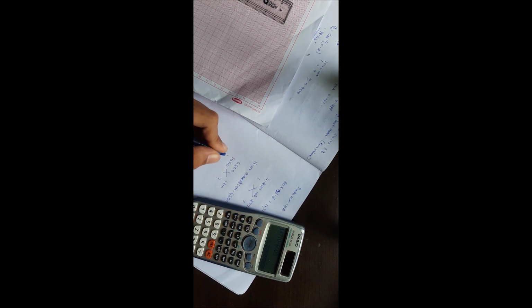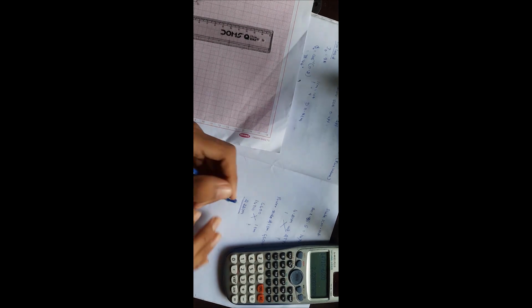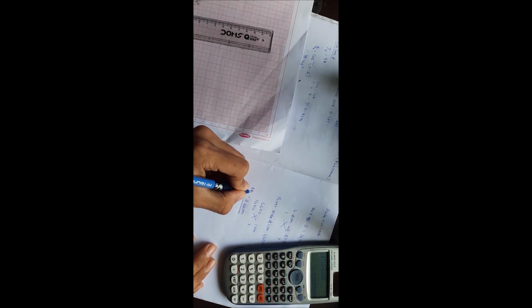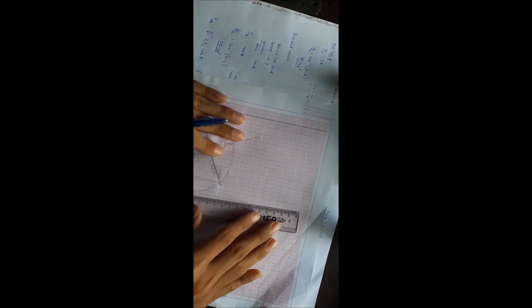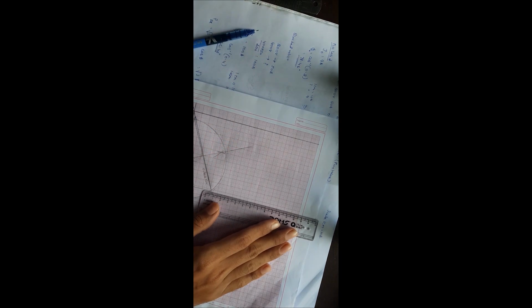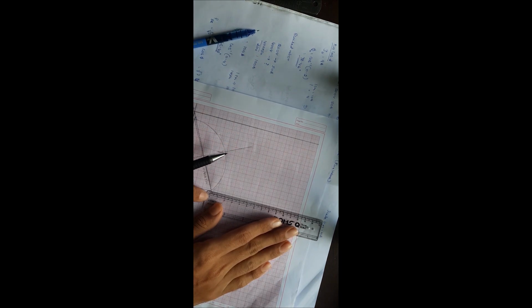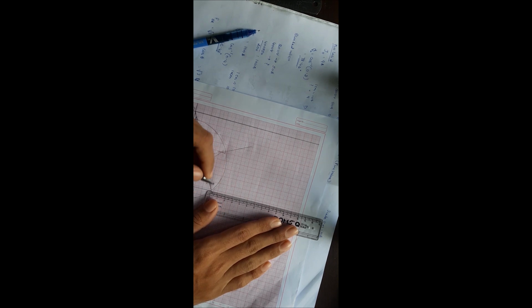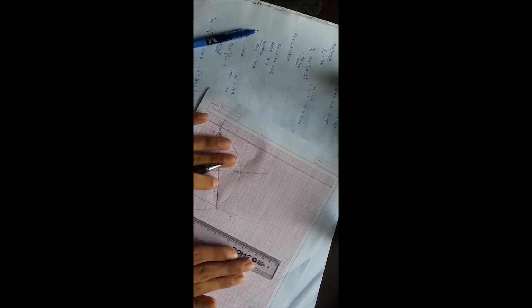That is almost equal to 2.22 centimeter. So we have to draw 2.2 centimeter above A, keeping scale on that 0, like the A dash point. From there 2.2 centimeter. So this is our A dash.